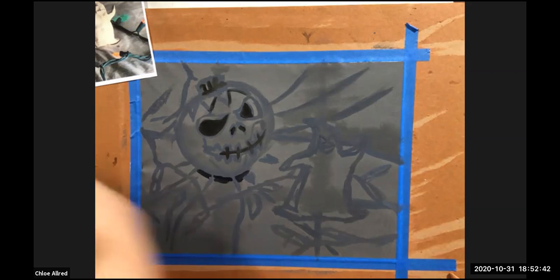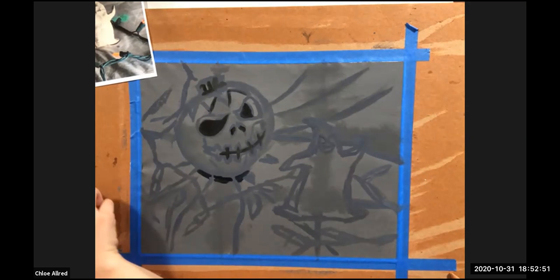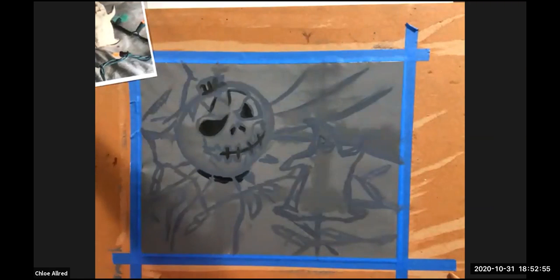So let's start to get into more of the shadow mass on our pumpkin. And I might actually stay with a smaller brush since my pumpkin is a little bit small on my painting. So I'm going to begin with, let's see.